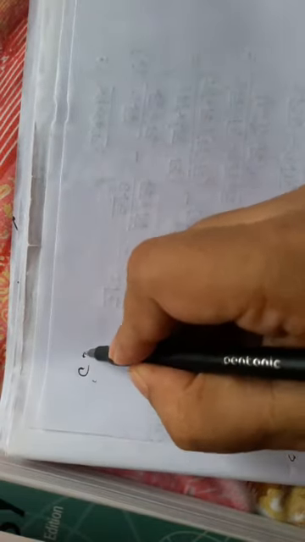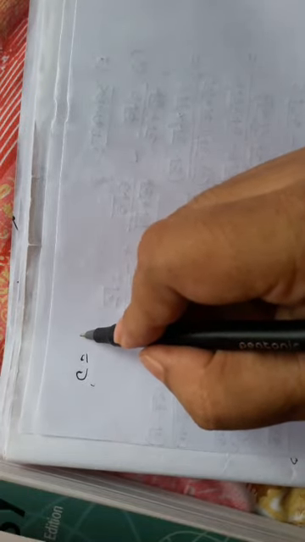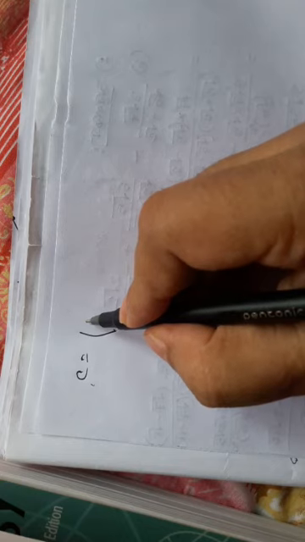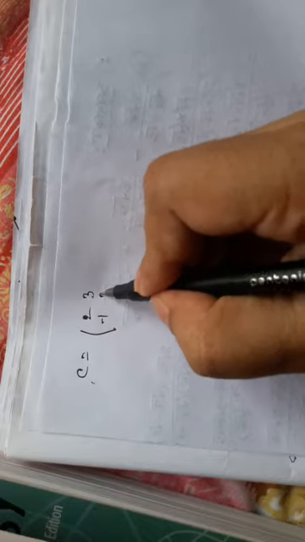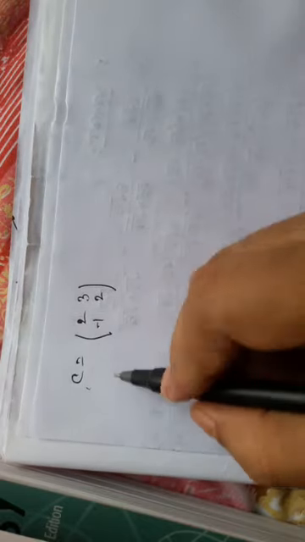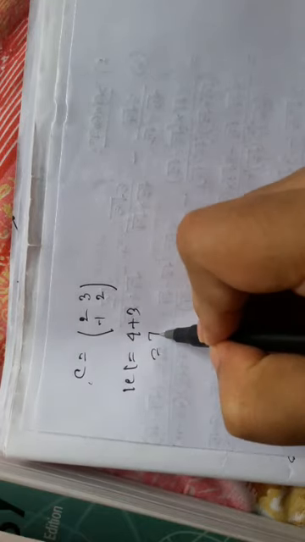Now consider another matrix. C is equal to [2 3; -1 2]. So det C is equal to 4 plus 3 is equal to 7, not equal to 0.